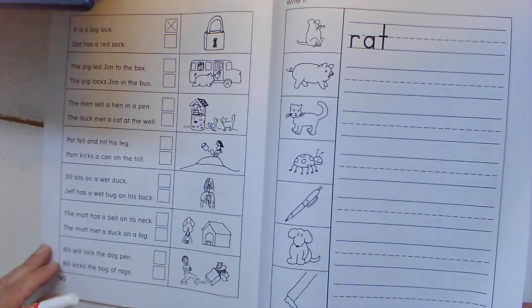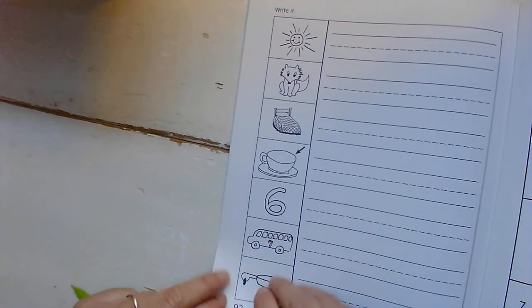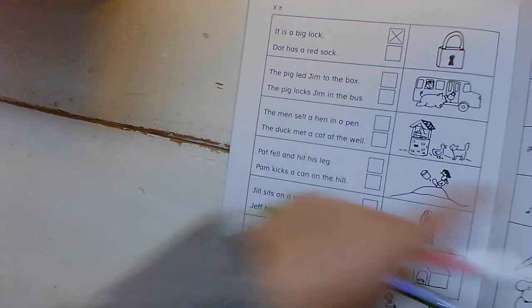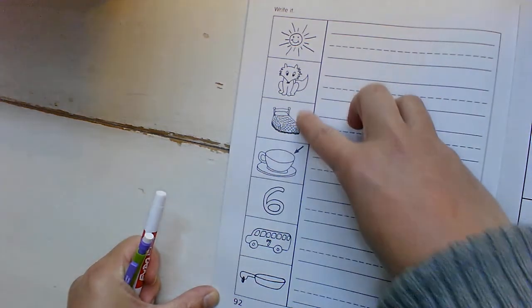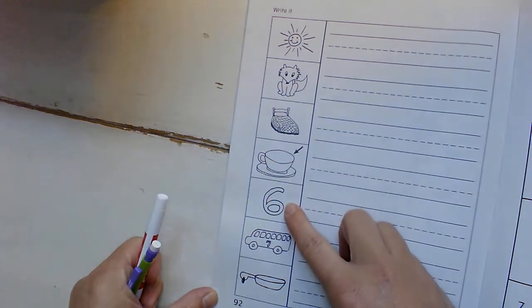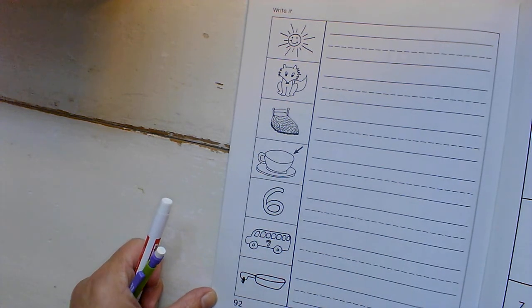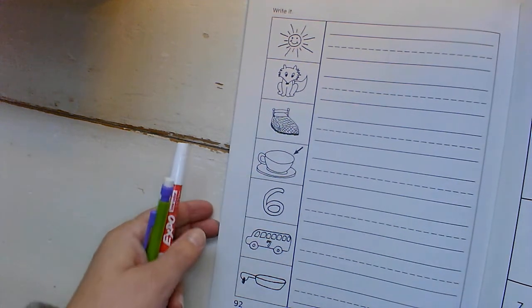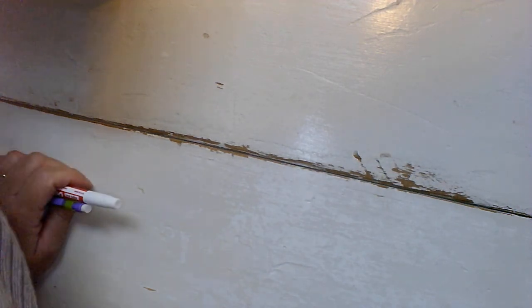Okay? I think there's one more page. And this one says write it. So just like you did here, you're going to write them again. Sun, fox, bed, cup, six, bus, pan. Okay? Okay, so go ahead and work on those pages. Work carefully, try and do really neat writing, and I'll see you later. Bye-bye.